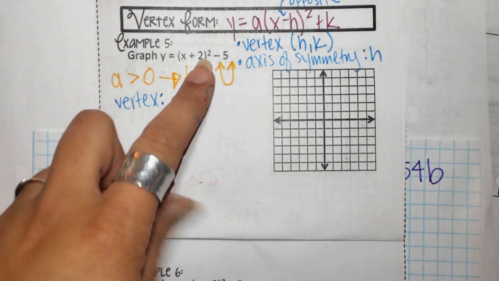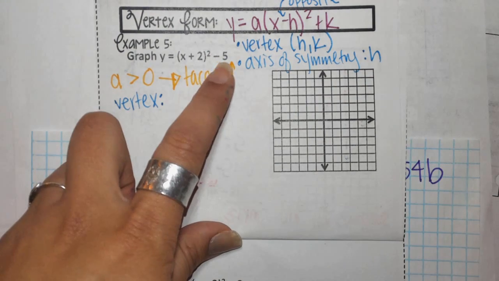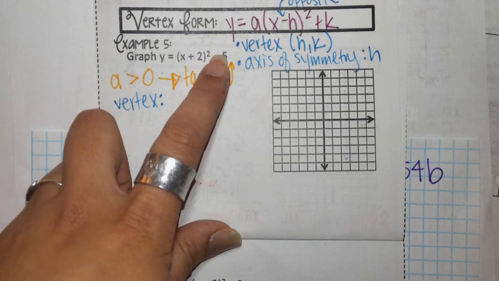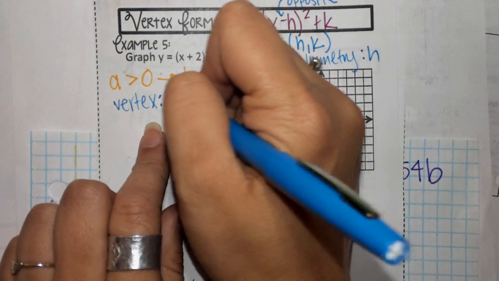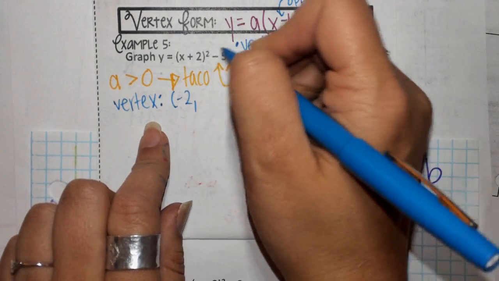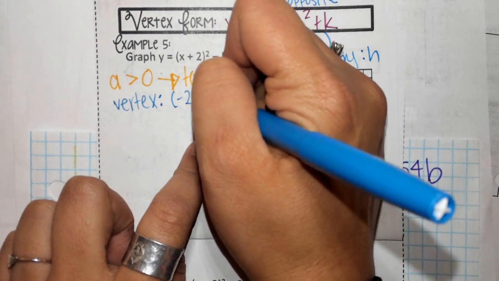So our vertex is the opposite of this number and the same as this number. This is our H, this is our K. So what's the opposite of plus 2? Negative. So it's negative 2. And our K is this number right here, which is negative 5.